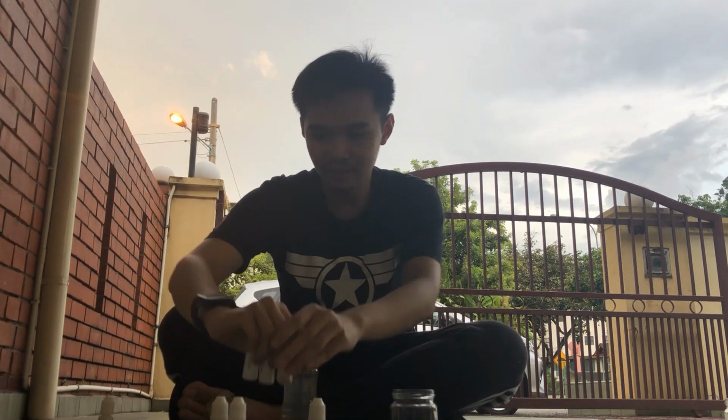Okay, so now I have this water here from the drain outside my house, and it's a kind of wastewater from the household, and I'm going to test what kind of chemicals exist in this bottle of wastewater. So here I have my test kits. I have different kinds of test kits here. This is for pH, this is for nitrate, this is for ammonia, and this is for nitrite.